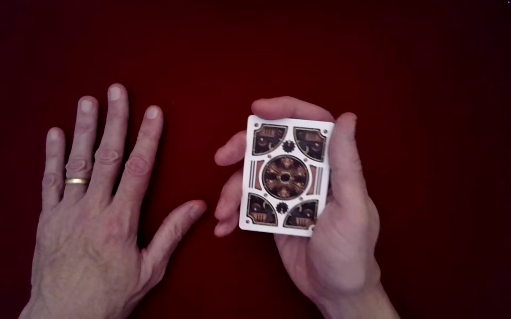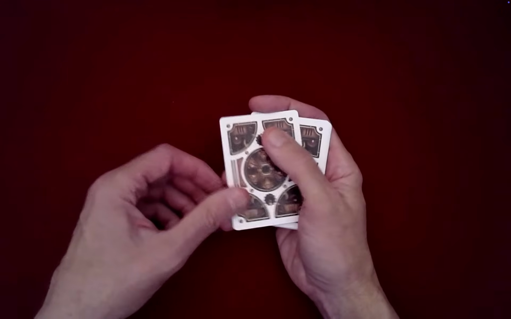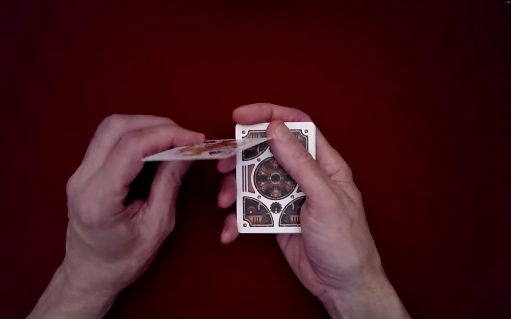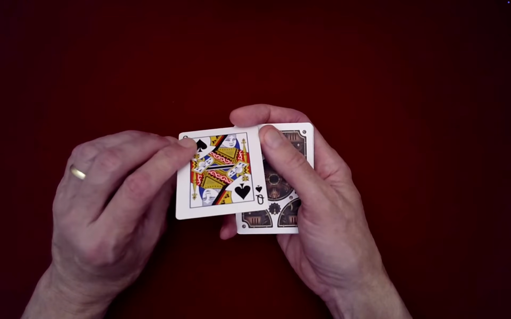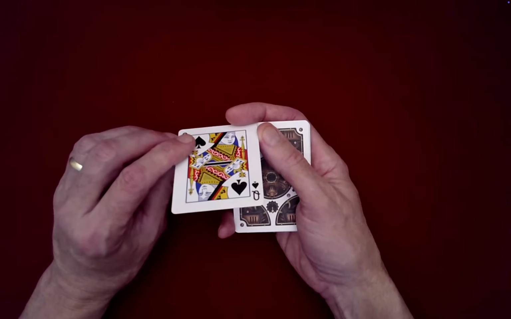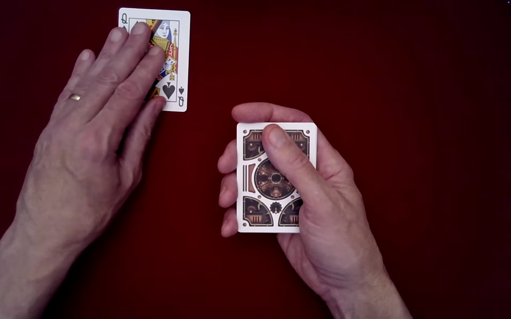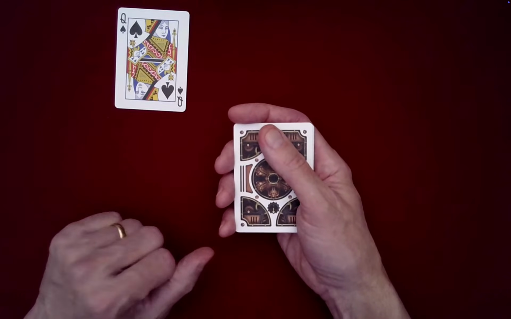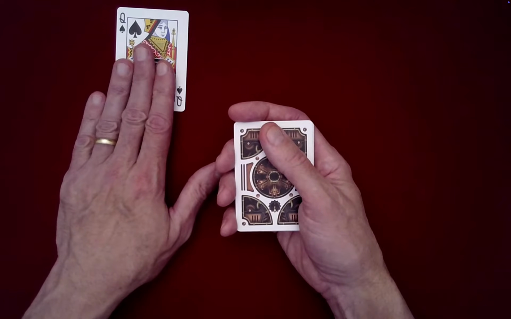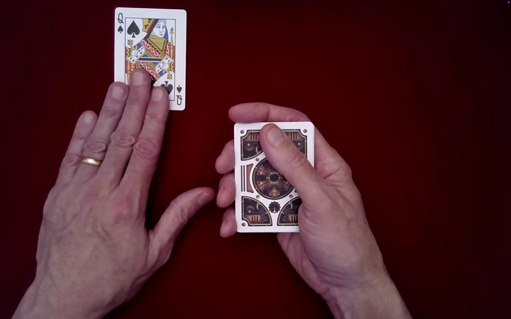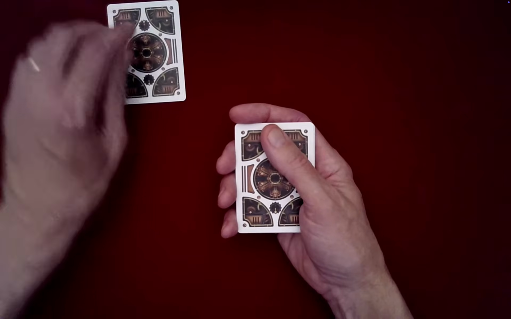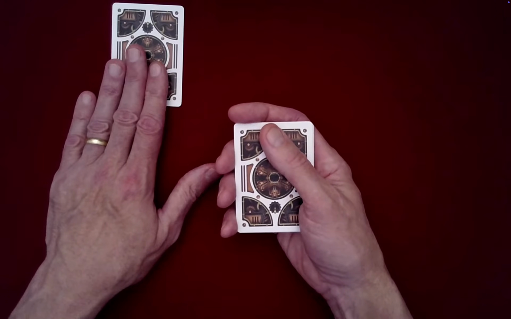Okay. Now at this point, what you do is you show the spectator the identity of the top card. Now, of course, I don't have a spectator here, so I'll have to kind of show the card, but that won't undermine anything we're going to do. So the spectator would need to remember the Queen of Spades. That's their special card. Okay, now it normally would be face down after they've taken a look at it.